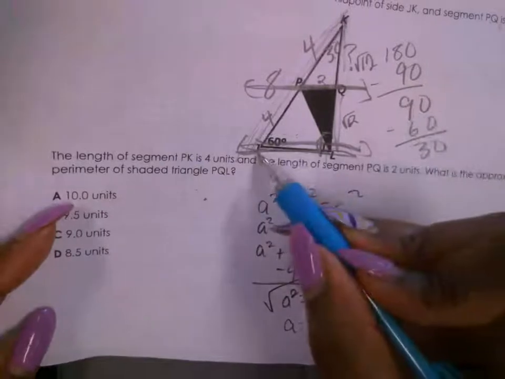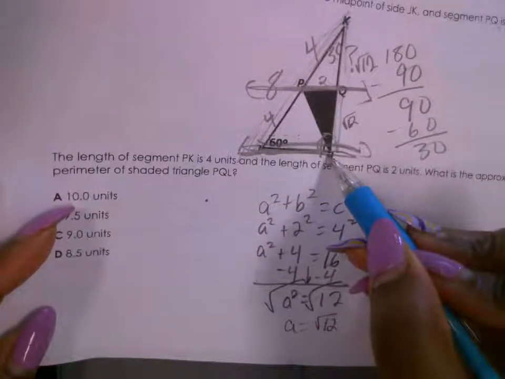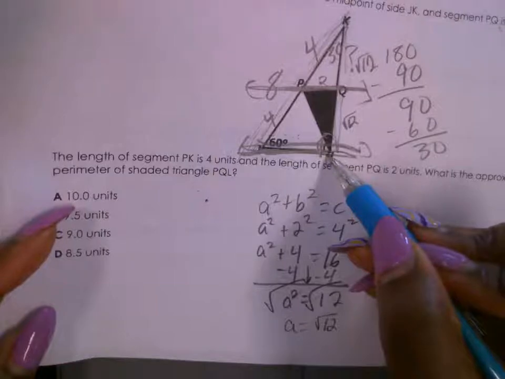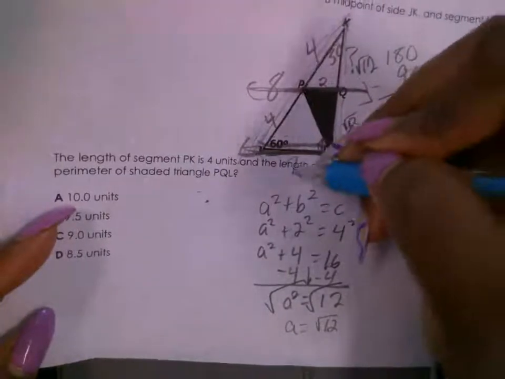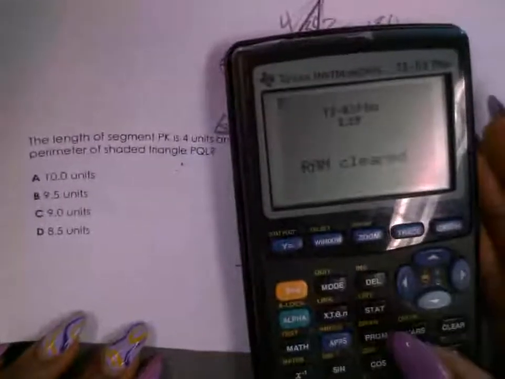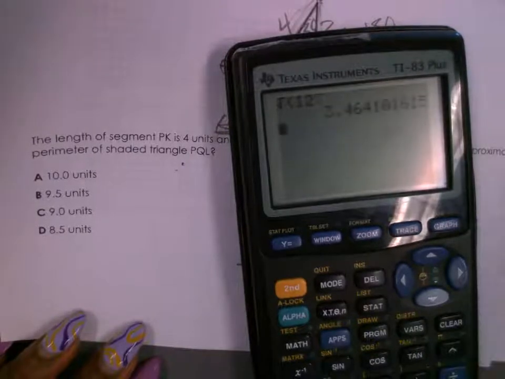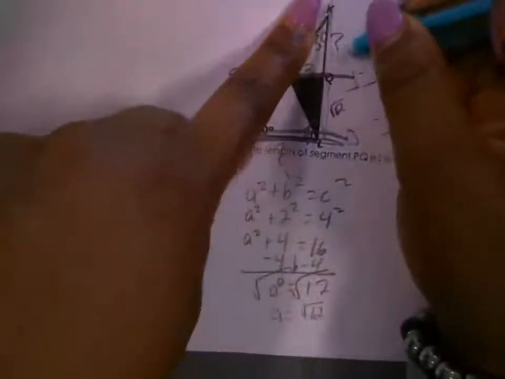Okay, so now we have to find this side right here. So we have to find the side of this. Let me find the square root of 12. I'll find those for you so we can estimate that, okay? That's 3.4. So both of these are 3.4.